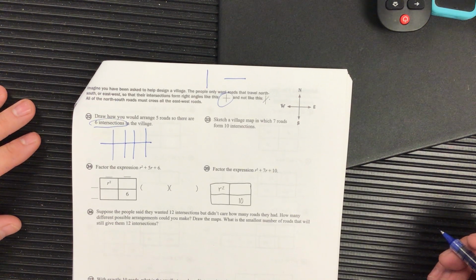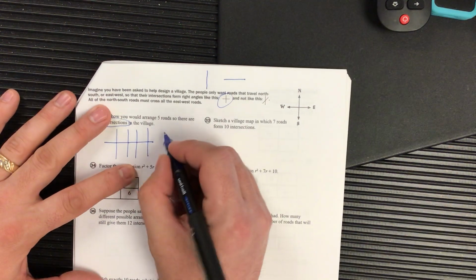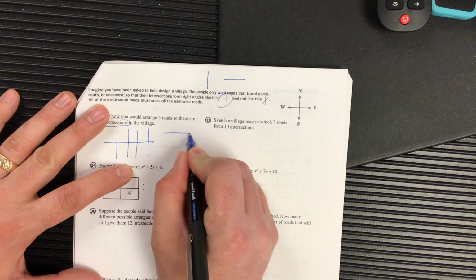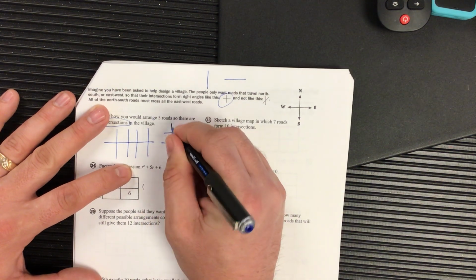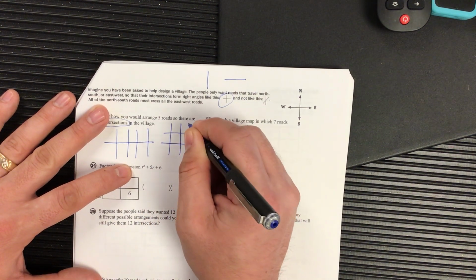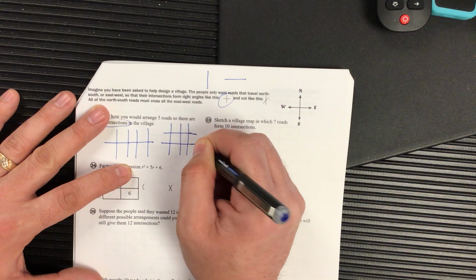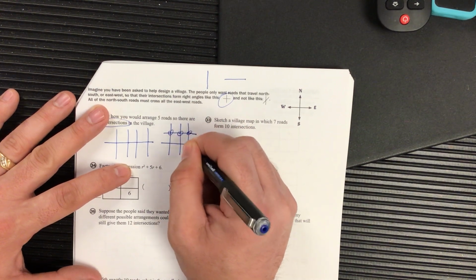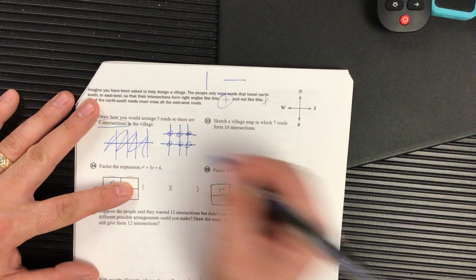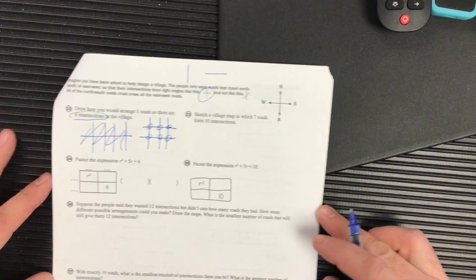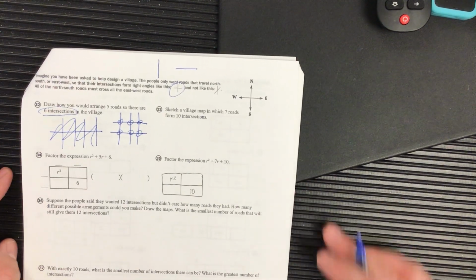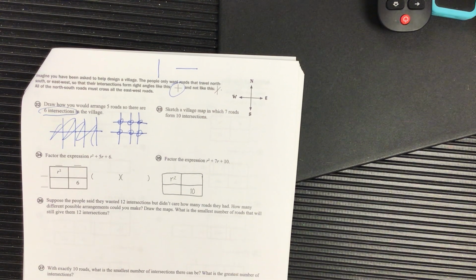Now I gotta go like this. Like 2 rows I go like this. And 3 rows that go down. 1, 2. 1, 2, 3, 4, 5, 6. Looks good. Okay, 33. 7 roads, 10 intersections.